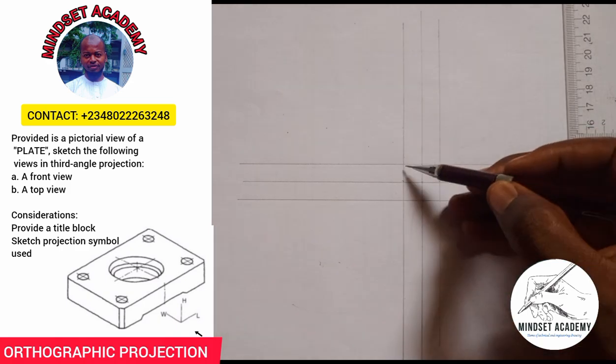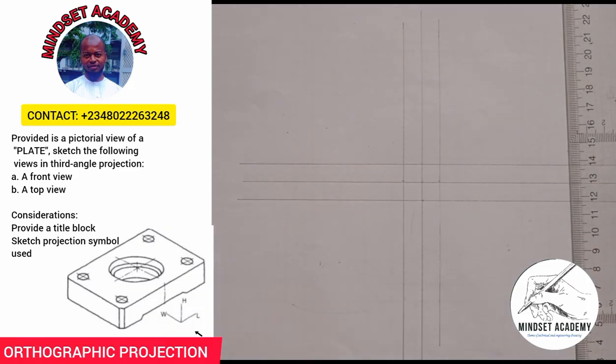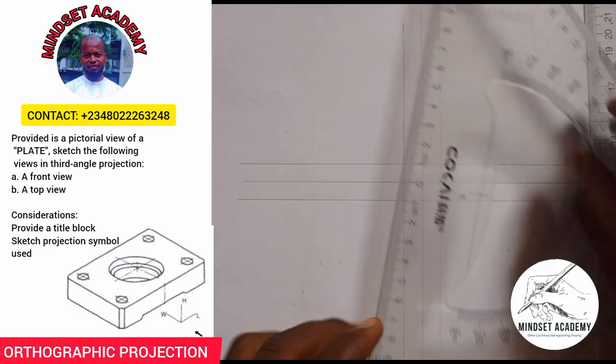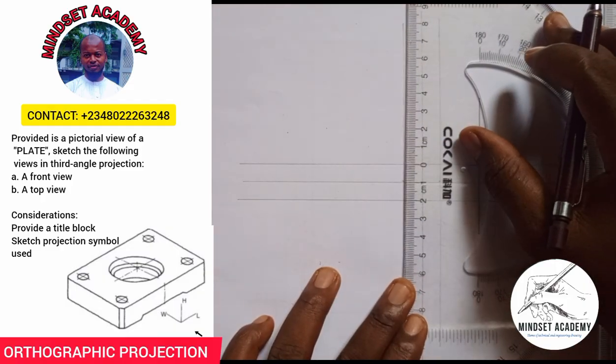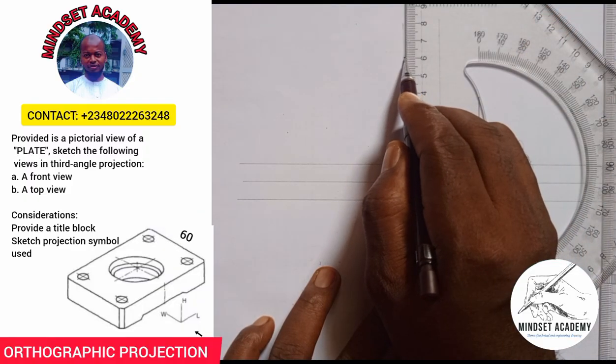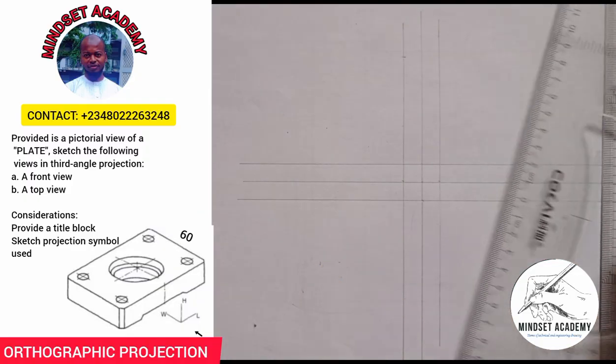So since the dimension is not given, I'm going to take my total height here. As you can see, I'll take my total height here. Just reasonably, I will take it to be 60. So from 0 to 6 should be 60. That is the total height.